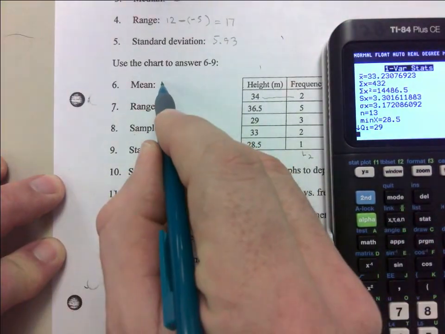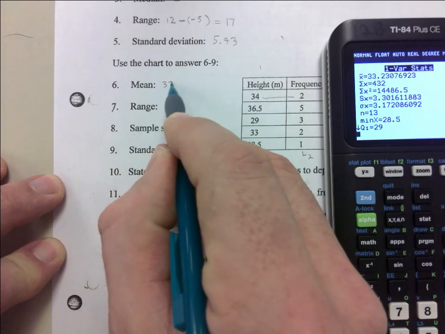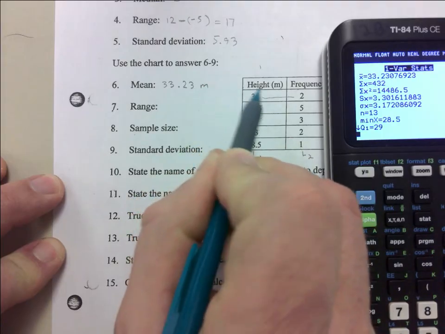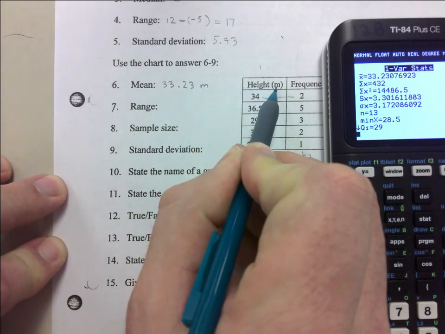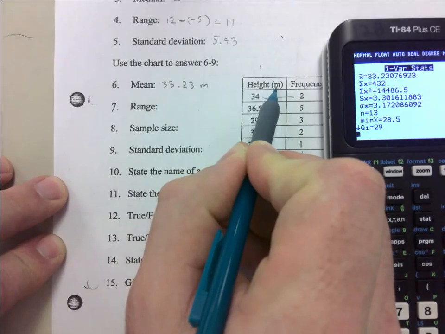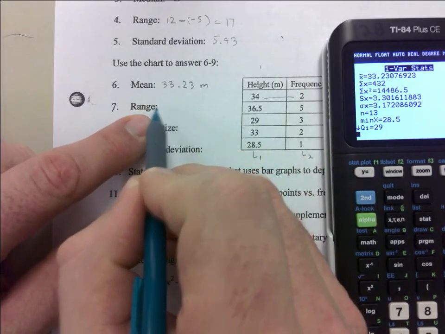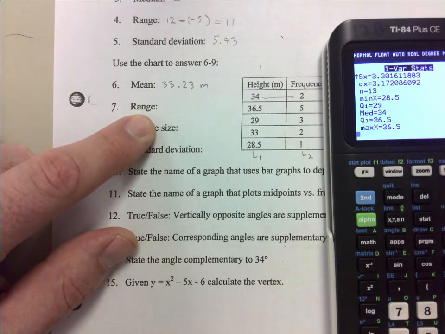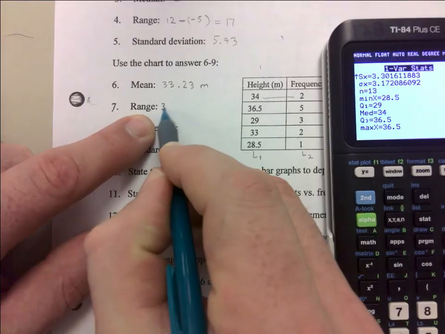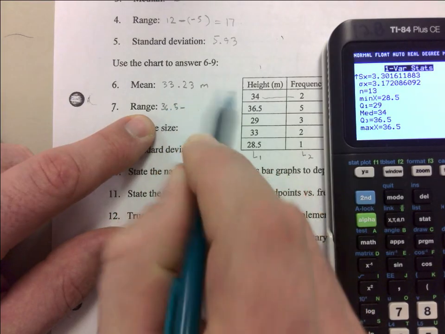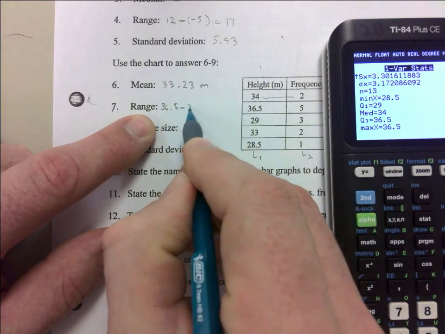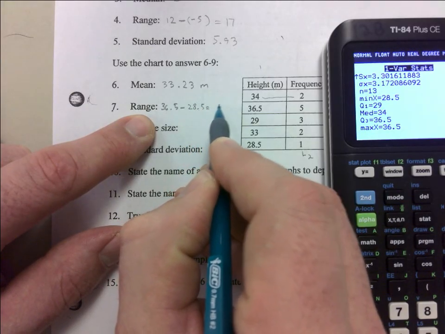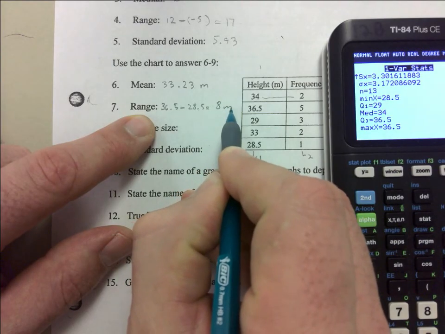Okay, so my mean is 33.23 meters. Okay, that's what our variable is, it's meters. The range, we're gonna go and look it up. So 36.5 minus 28.5. And the range there is 8 meters.